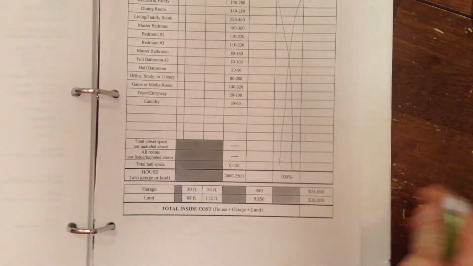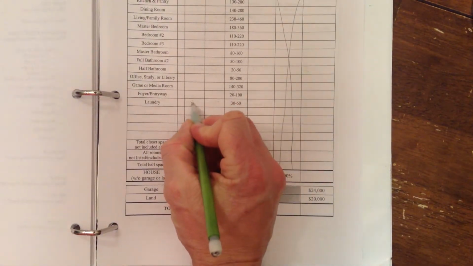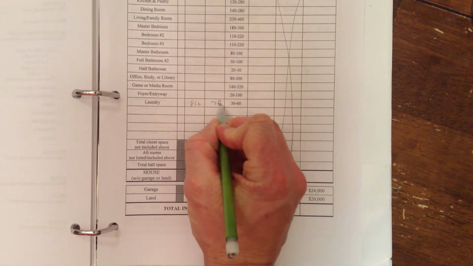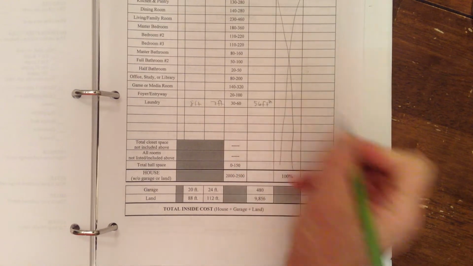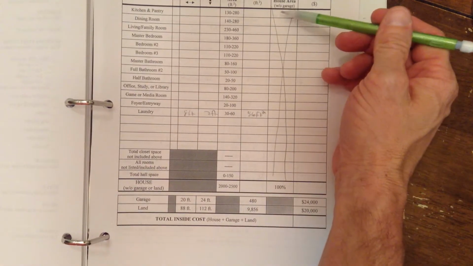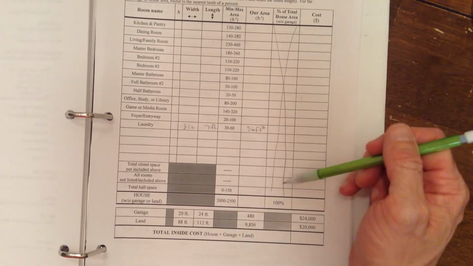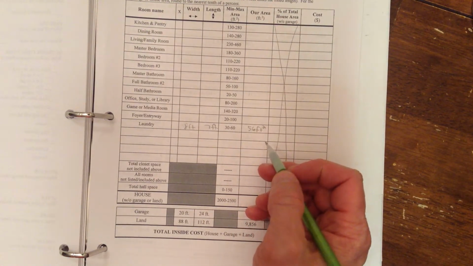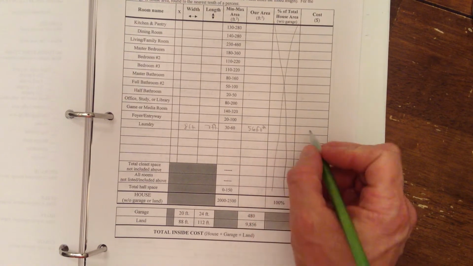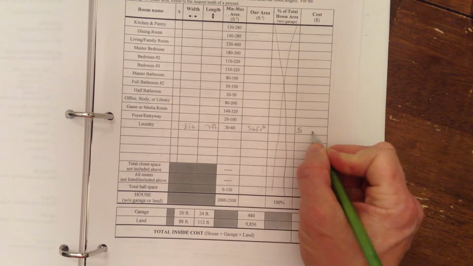So it's 8 by 7. So I would plug in here 8 feet, 7 feet, and 8 times 7 is 56 feet squared. I'm going to ignore right now this column, this percent of total home area. And then I need to do 56 times 125, because it's 125, and I will get the cost for my laundry room.